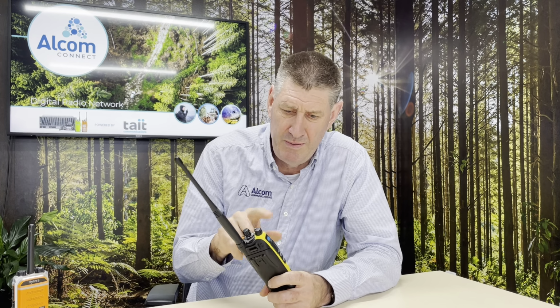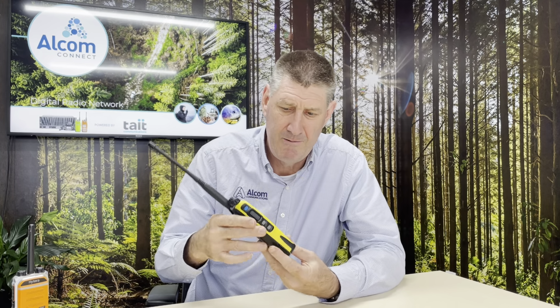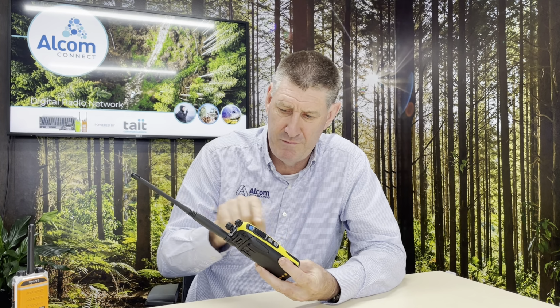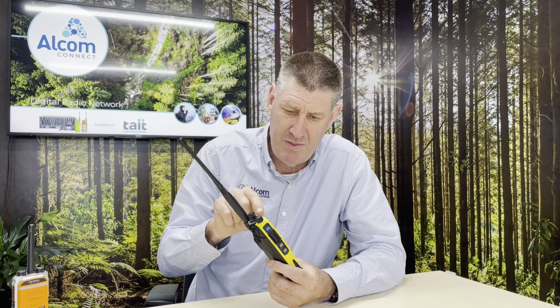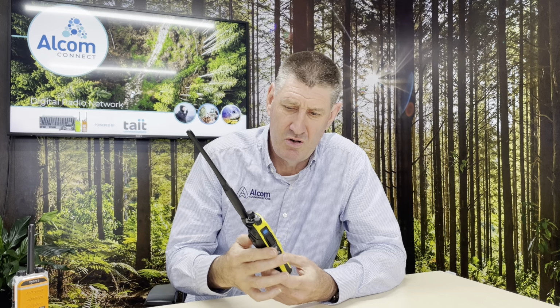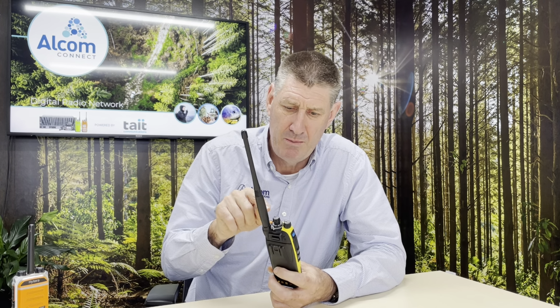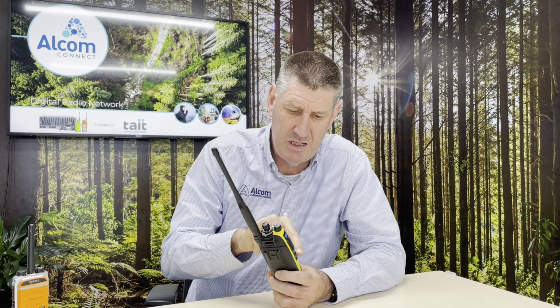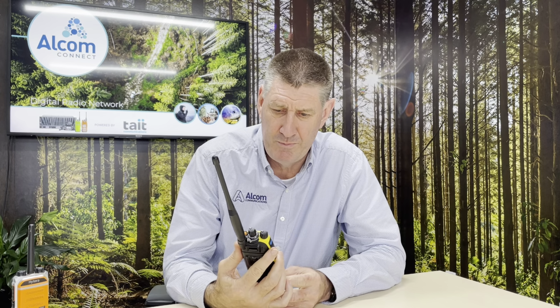Depending on the radio, depends on what other buttons. There's quite often on most radios some other buttons on the side. In this particular case, we've got a whole lot of buttons which do a variety of things. They are pre-programmed by the dealer. So ensure that you know what the dealer has put into your radio, because if you start pushing these and you don't know what they do, then that can have a detrimental effect on your radio.